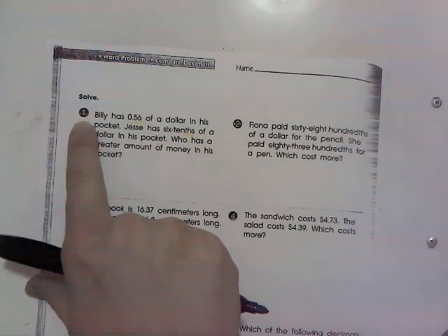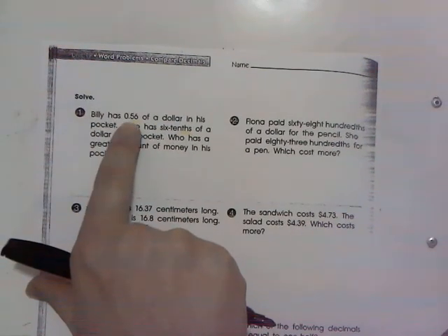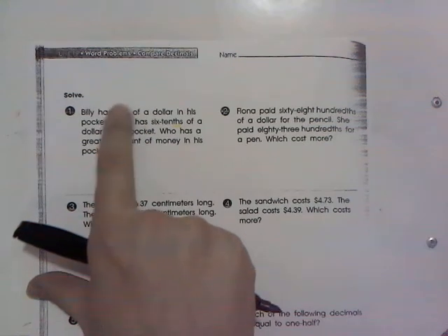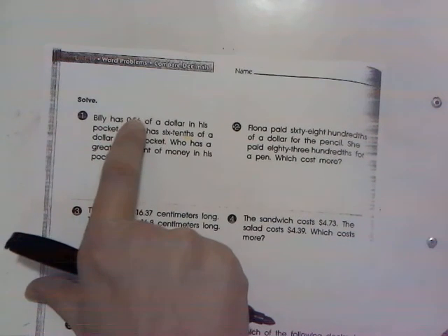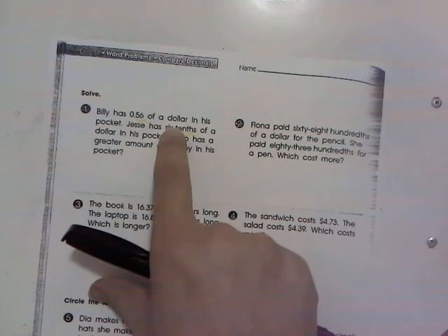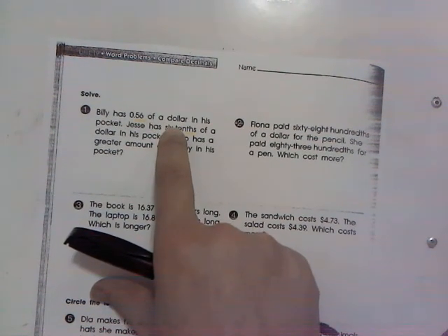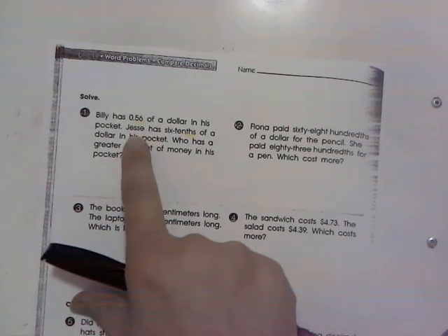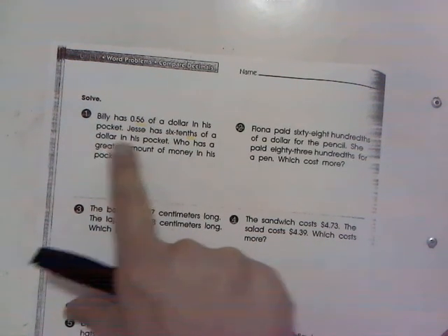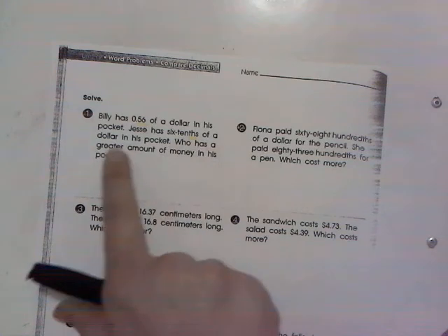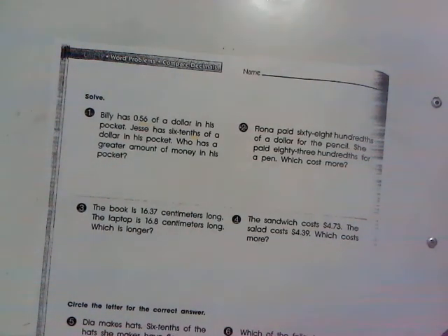So let's look at the application, number 1. Billy has, oh, I see 56, and it ends on that hundredths place, so we would say 56 hundredths of a dollar, so not even a whole dollar yet in his pocket. Jesse has 6/10ths of a dollar in his pocket. Who has a greater amount of money in his pocket?